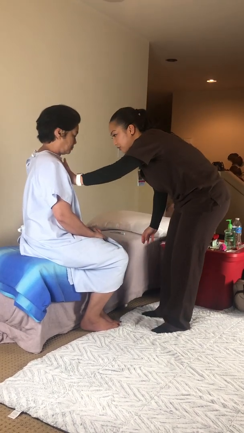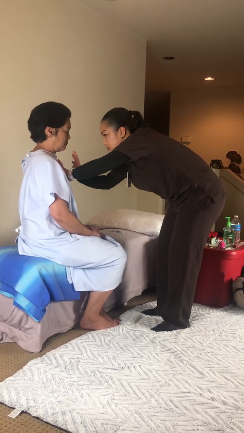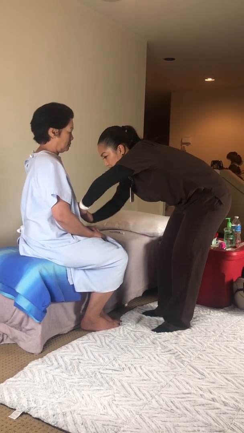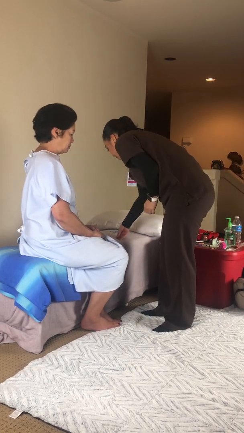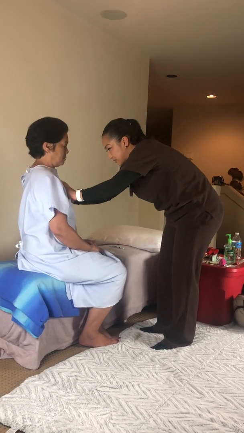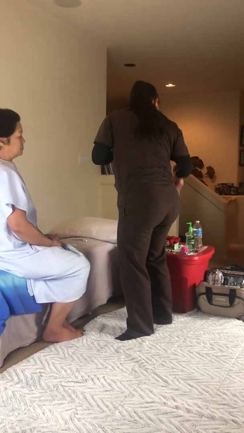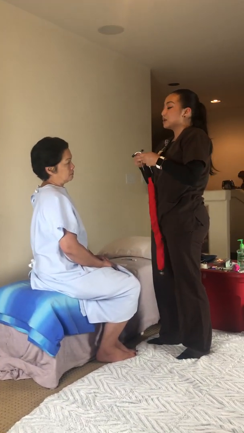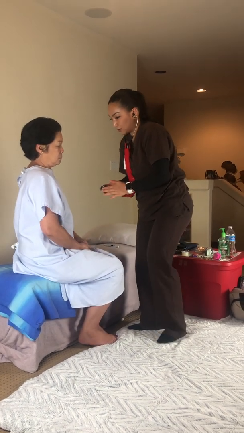Now I'm going to go ahead and percuss. I'm going to check for tactile fremitus. Okay, good. And making sure that I am assessing the chest for any lumps, any tenderness. No tenderness? No. Okay, good. I am going to use a stethoscope and start listening to your chest sounds, your breath sounds, anterior and posterior. Okay? Go ahead and breathe normal for me.